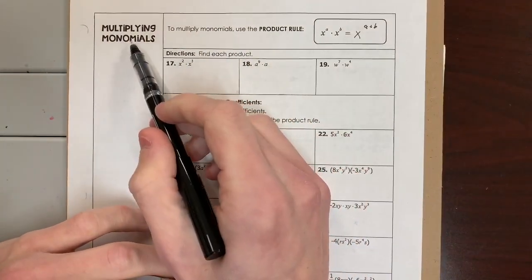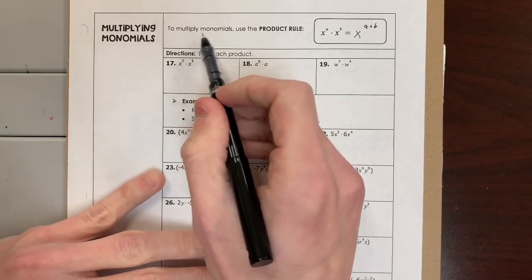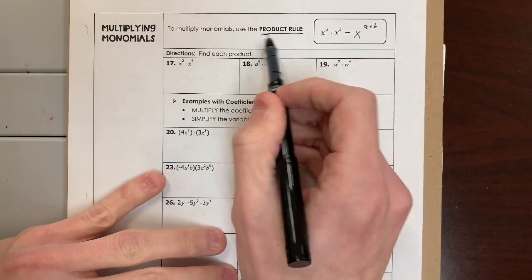Here we're going to be multiplying monomials. To multiply monomials, you use the product rule.